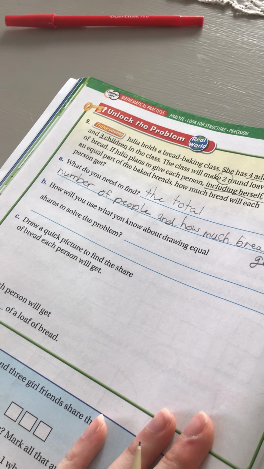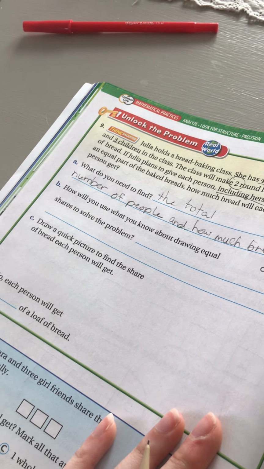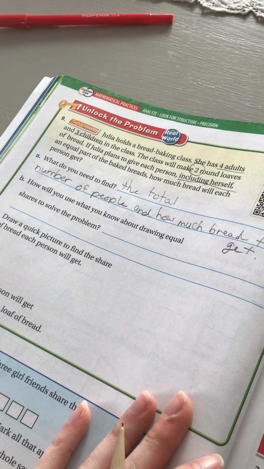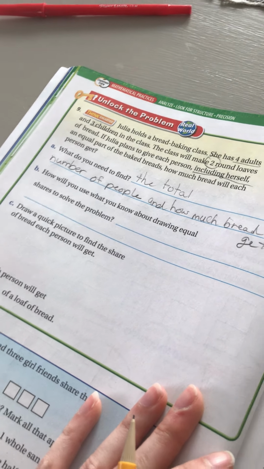Well, the first thing we're going to have to do is draw 2 circles, right, to represent the 2 pieces of bread. And then we're going to have to draw lines to show equal parts.